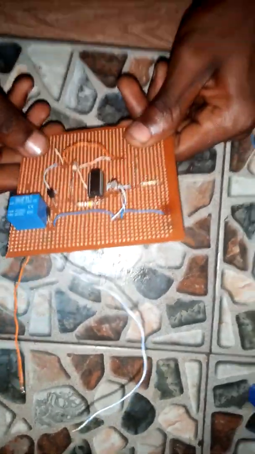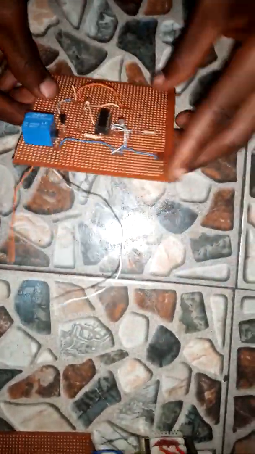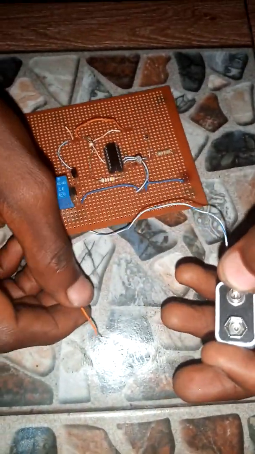LM547. Right now, it has been connected with soldering and all that. Now, this is just to test it in order to see the sound of the relay, the switching.